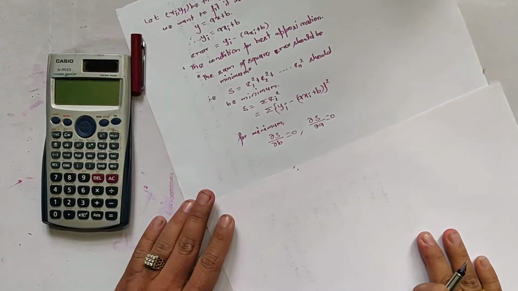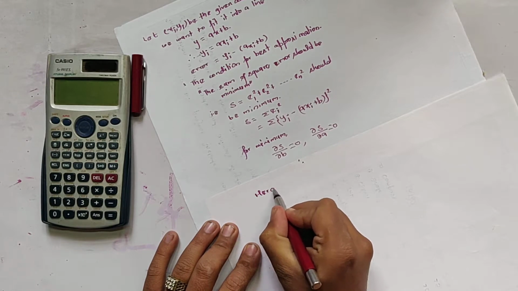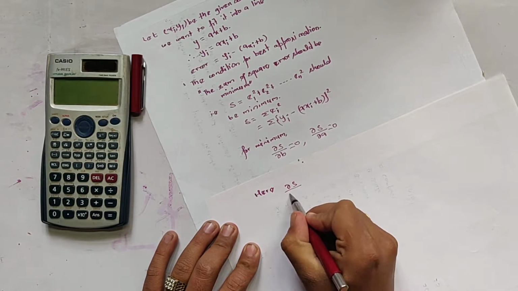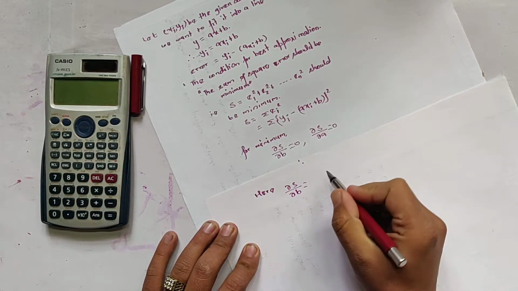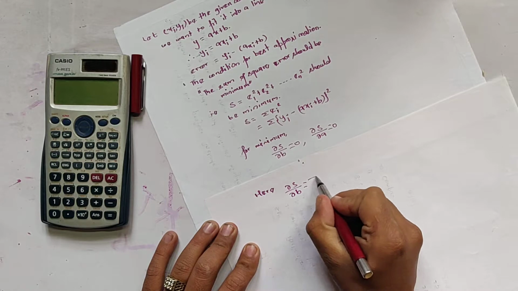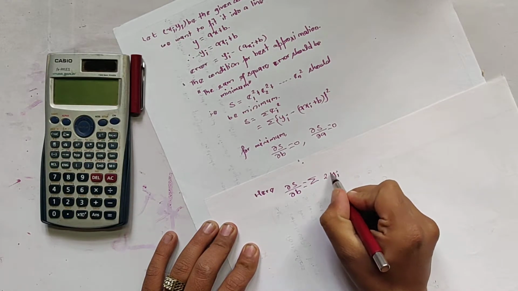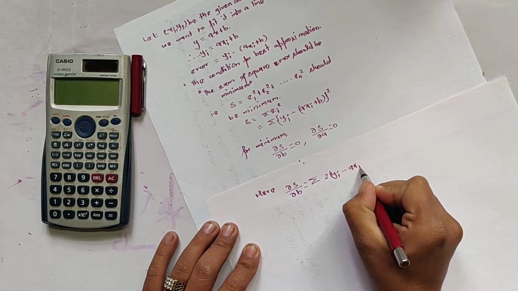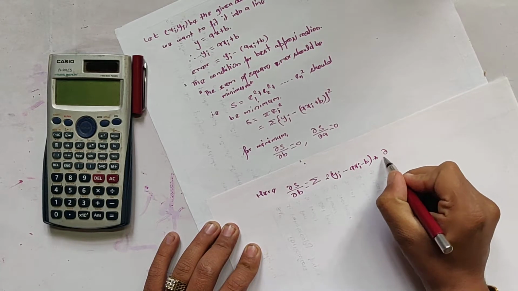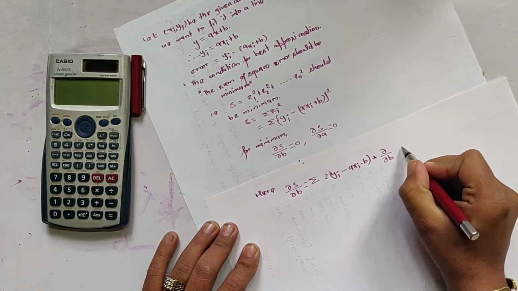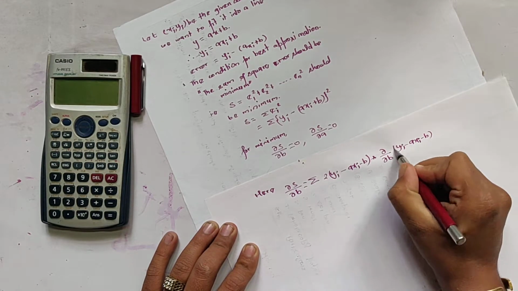Now, let us solve this. So here del S by del b equals, what will be the derivative of this? Summation of the square, so 2(yi minus axi minus b) into del by del b of (yi minus axi minus b).